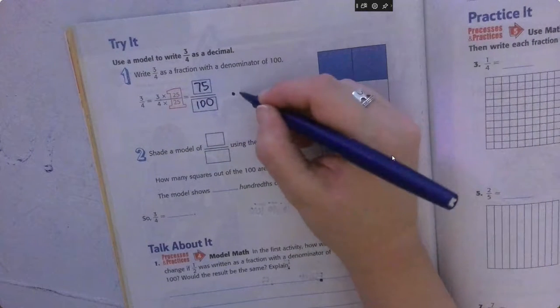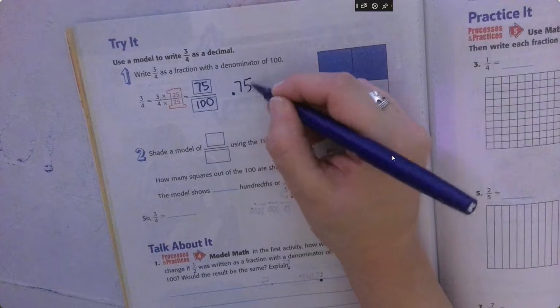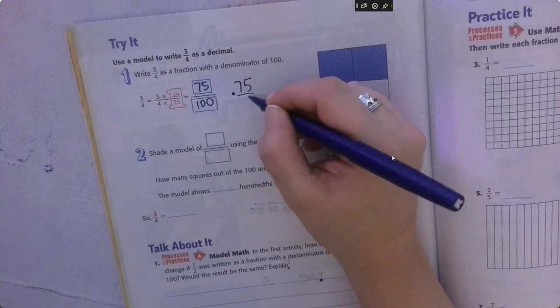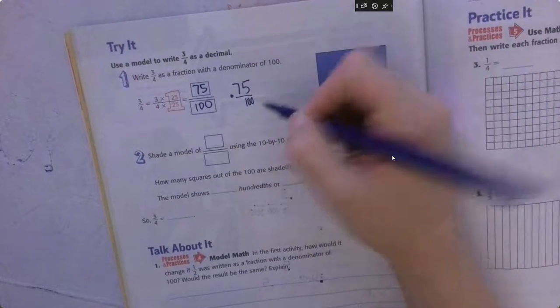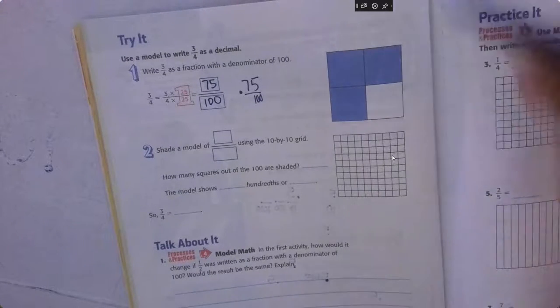And then again, when you hear that, you hear 75 hundredths, right? This is going all the way into the hundredths place.